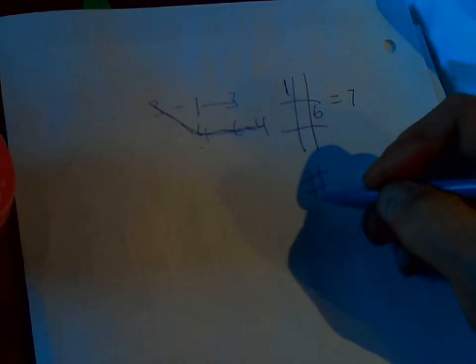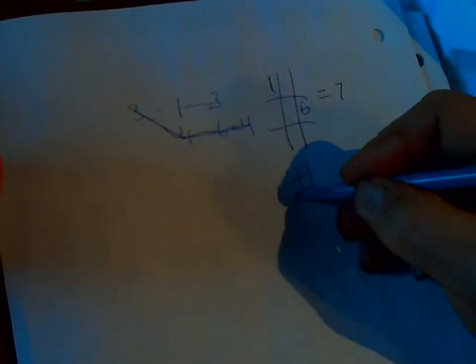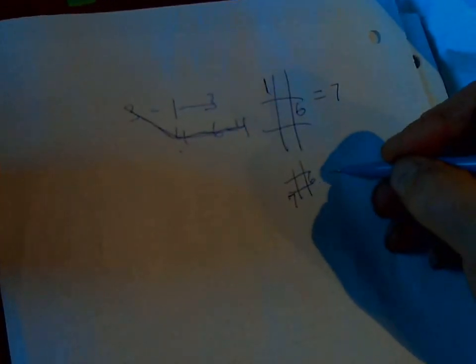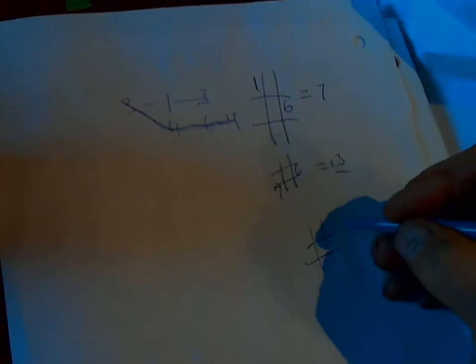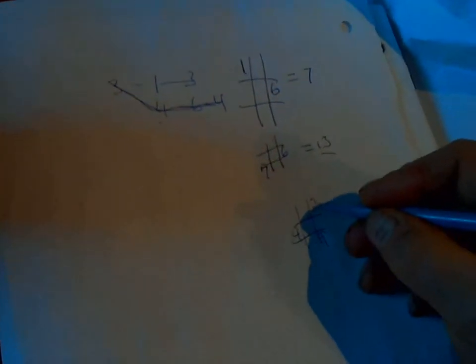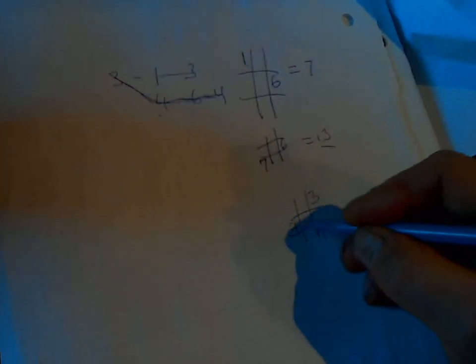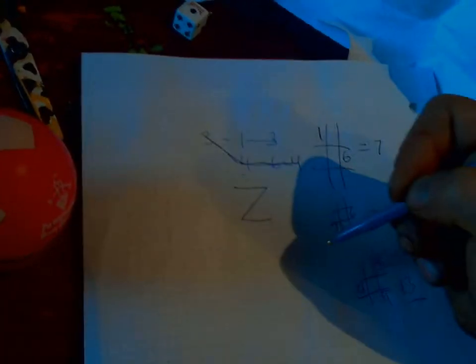If I took this again and I flipped this upside down, it would be 7 and 6 equals 13. If I took the same number again and I put it over here, 9 and 4 is the same thing as 3 and 4 equals 7, 9 and 4 equals 13. So this design, by pulling this, will actually look like this.